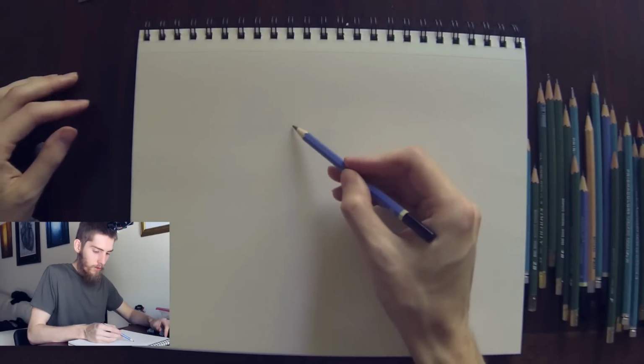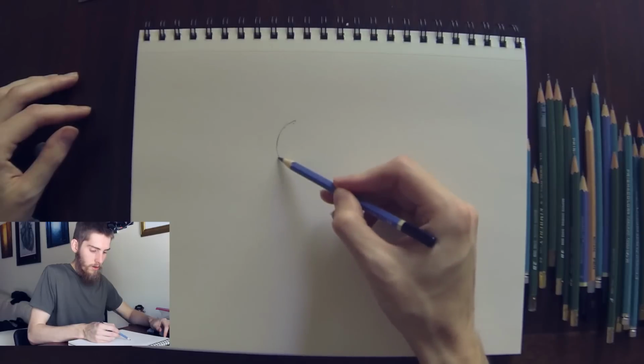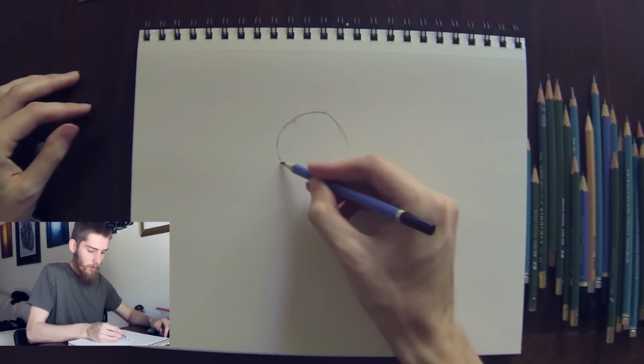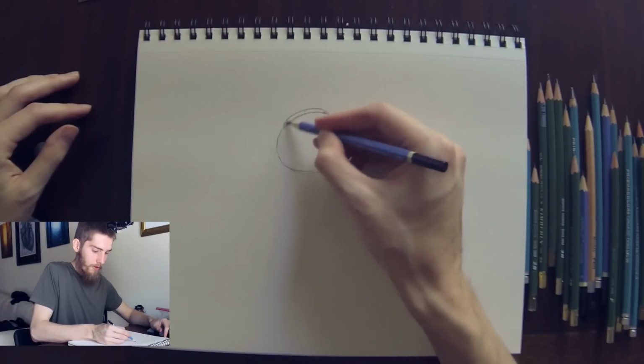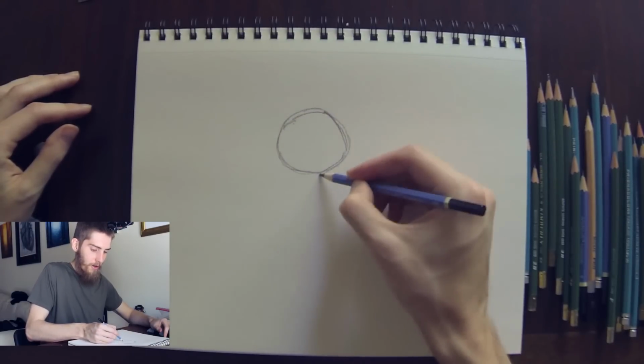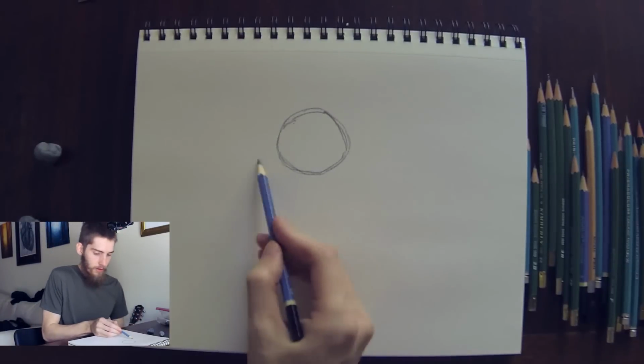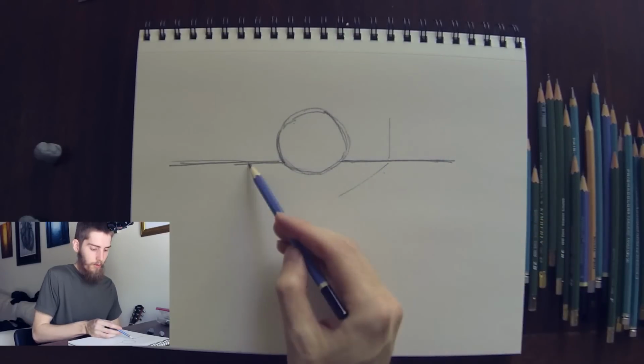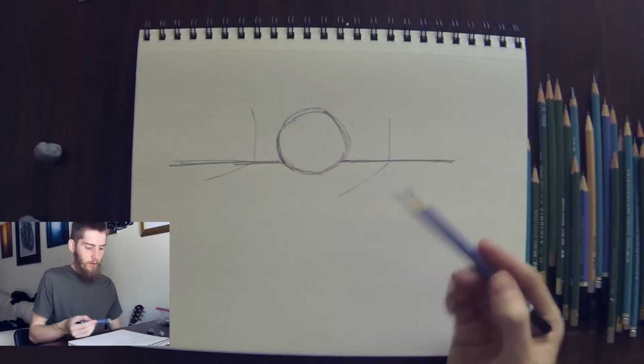Basically, the edge of an object. If we have a sphere, like a tennis ball, a real rough tennis ball here, sitting on something, you make it a little more 3D.